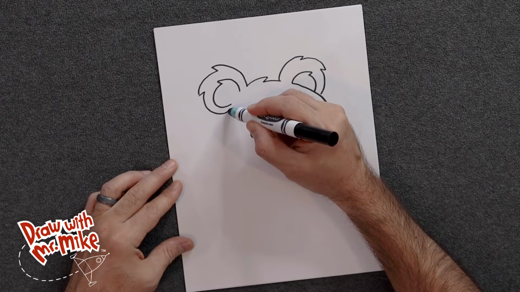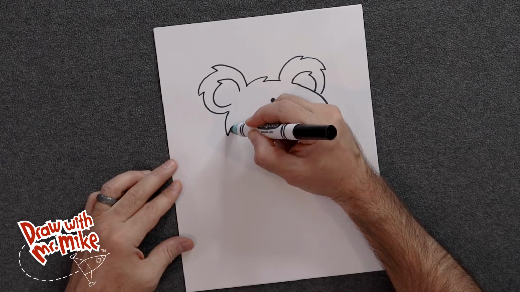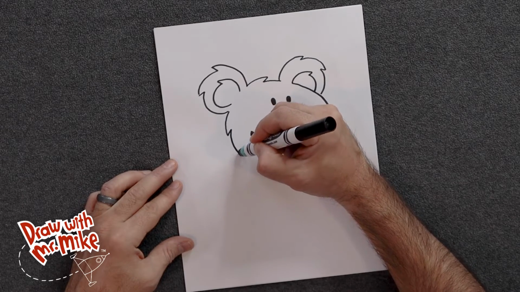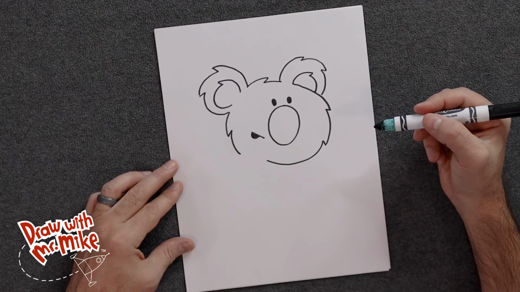Starting here, let's add another arc. We're going to finish off the head, arc with a line, and then another arc. And that's the full head of the koala bear.